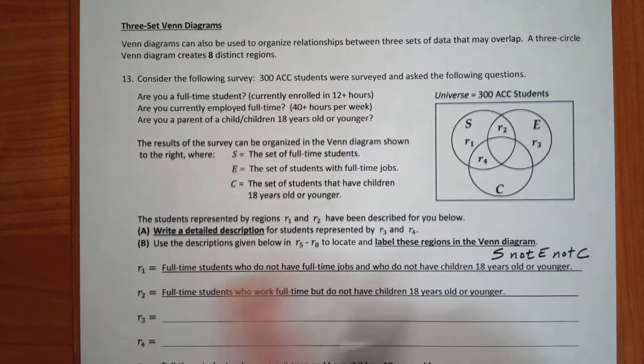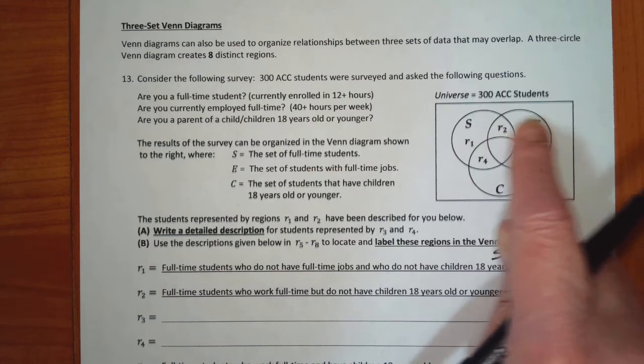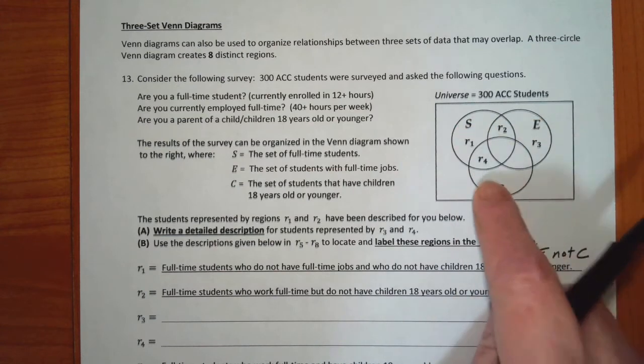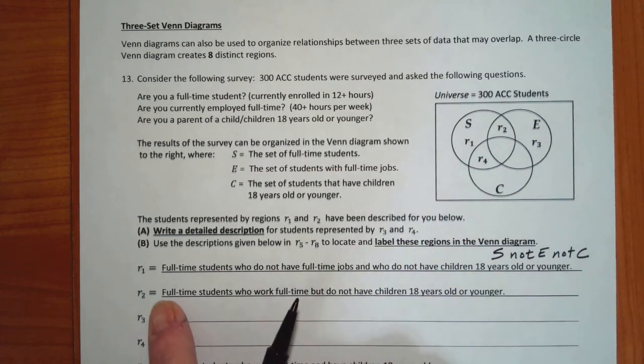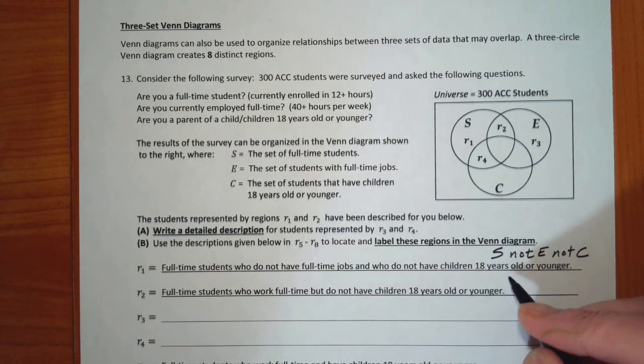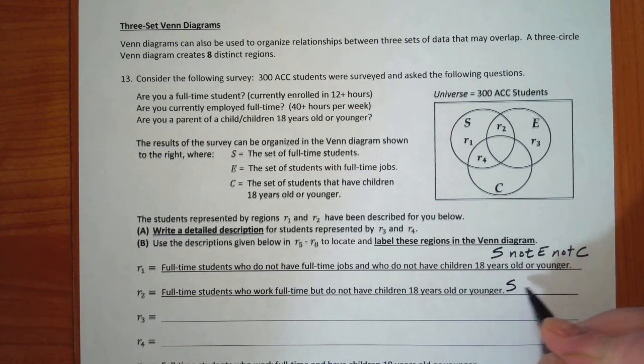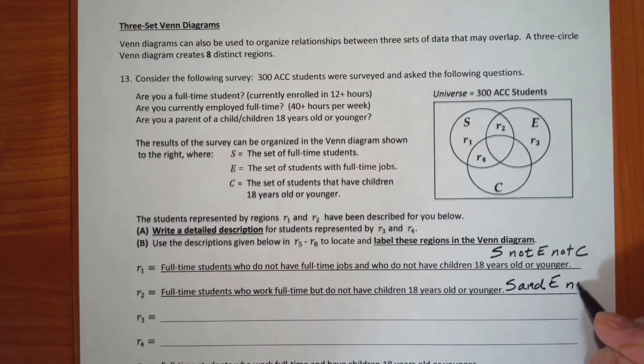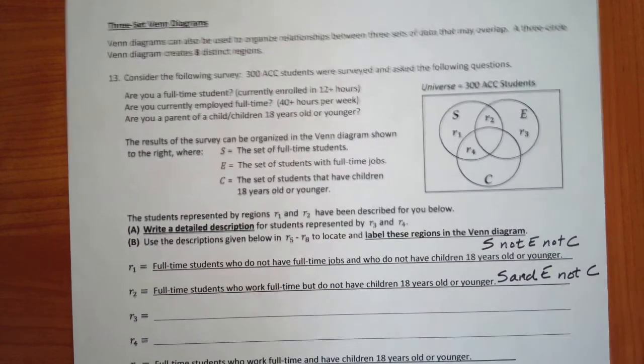Okay, R2, this is where these two alone overlap. It does not overlap the C. So these are full-time students who work full-time but do not have children. So this is full-time students and full-time workers but not children.